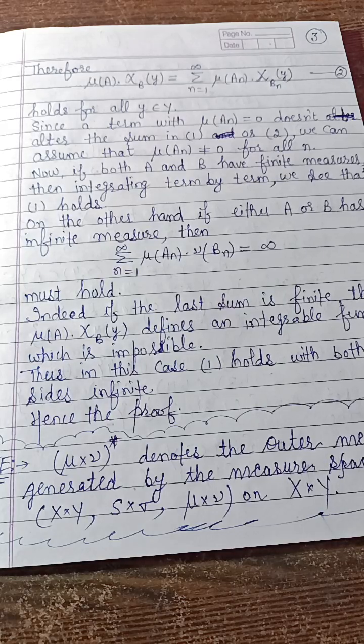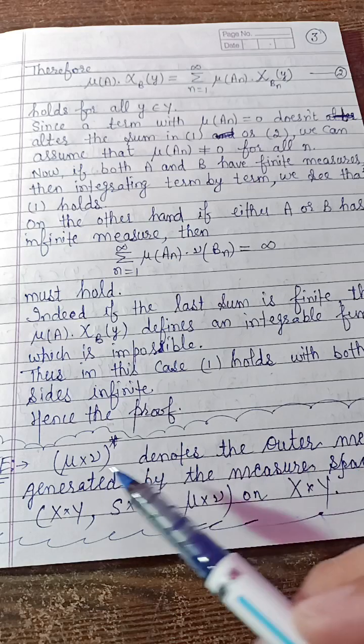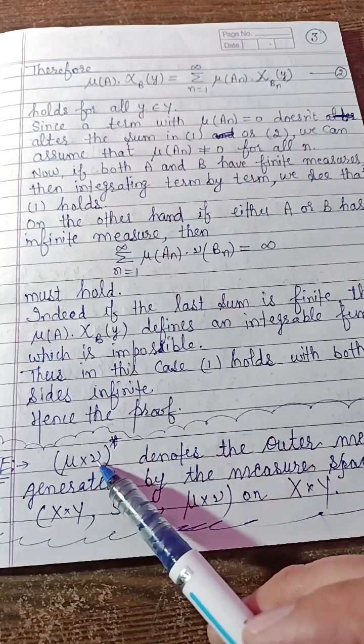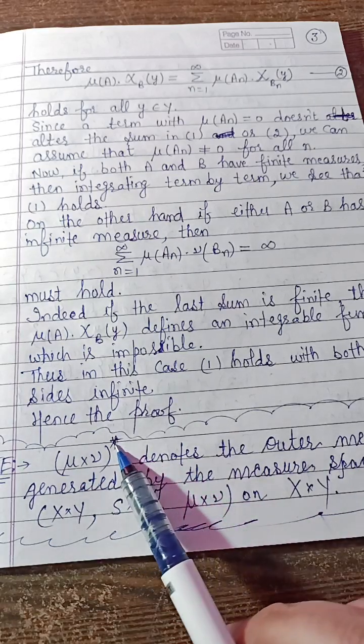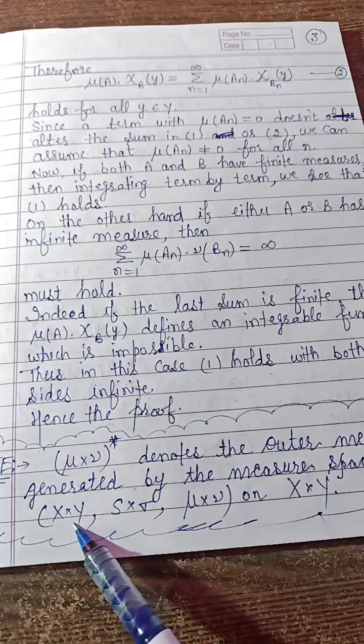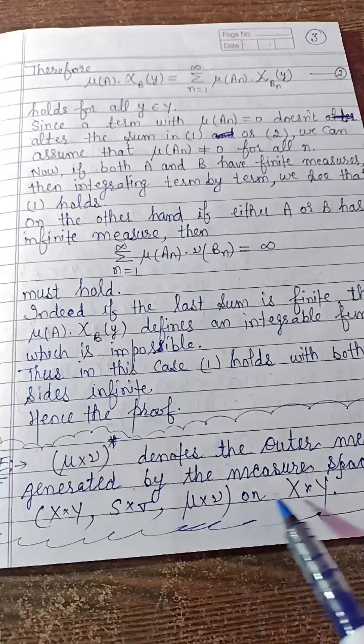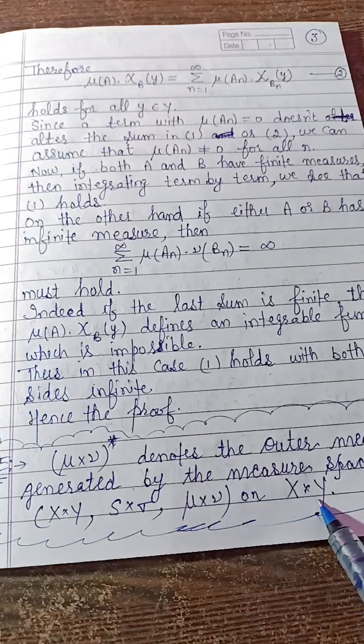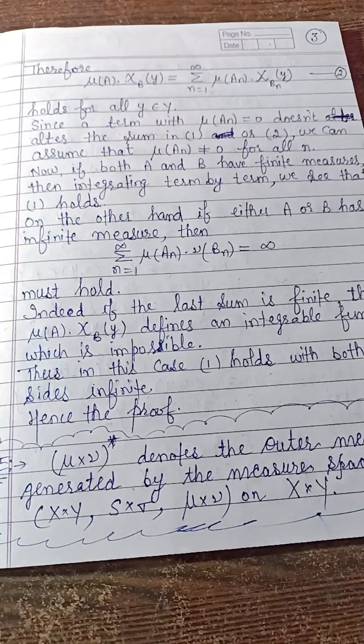Just like you know very well about the outer measure, now we will denote by mu cross nu star the outer measure generated by the measure space X cross Y, s cross sigma, mu cross nu on this X cross Y. That means now we are talking about these product measures.